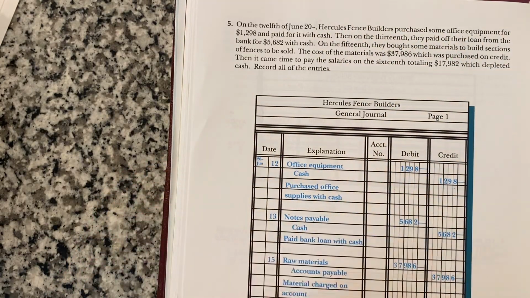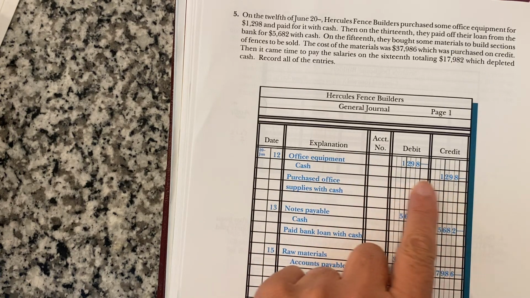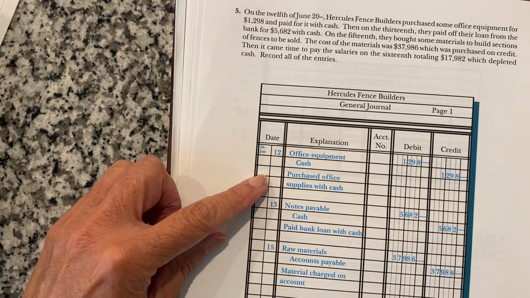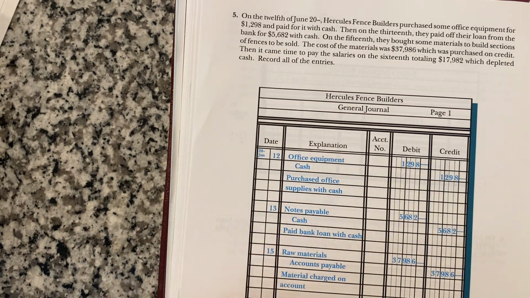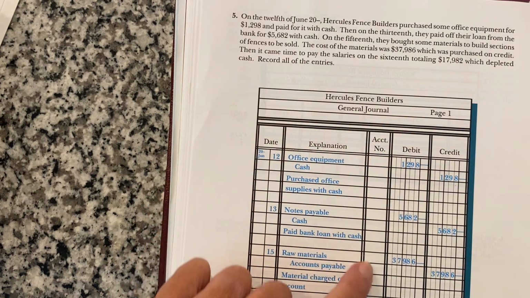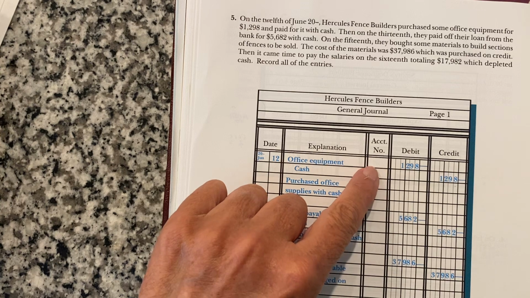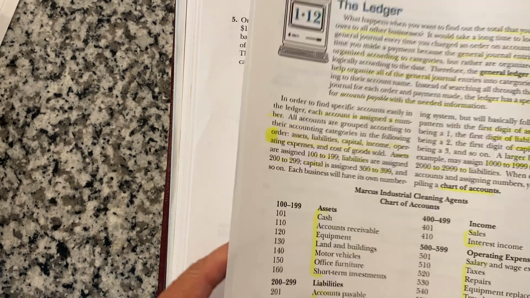Remember the general journals. Here's a general journal, and we went over how to account whether entries are debits or credits, and they have to balance each other out; each entry will have a debit and a credit. And now we're going to have an account number. See where it says account number here? We're going to figure out what account number to use so we can take this account and put it into a ledger.